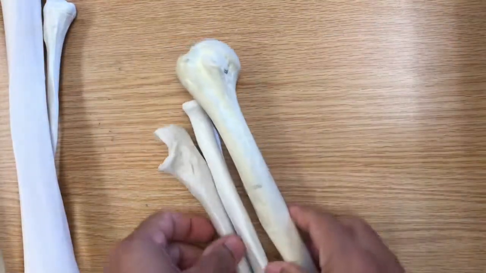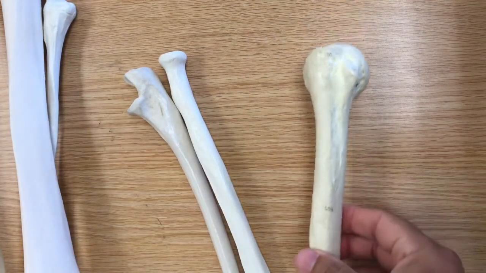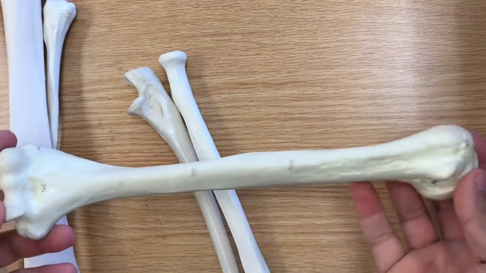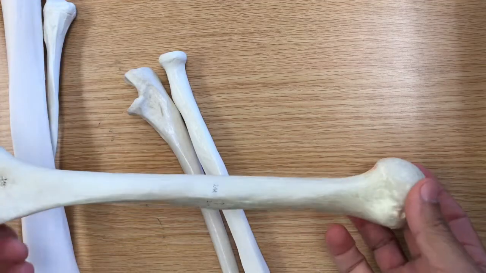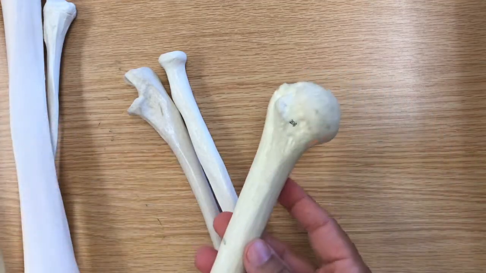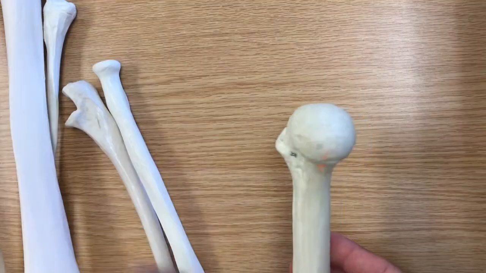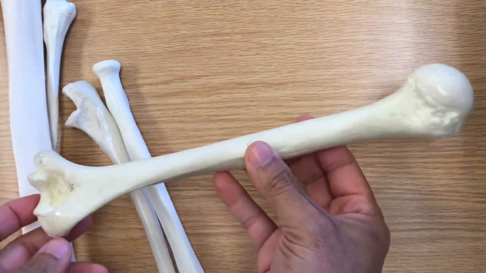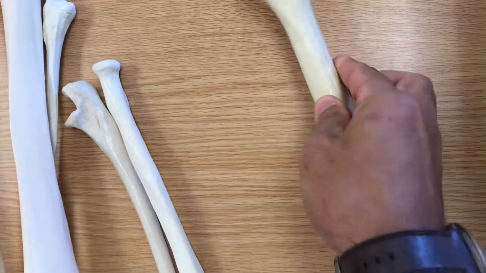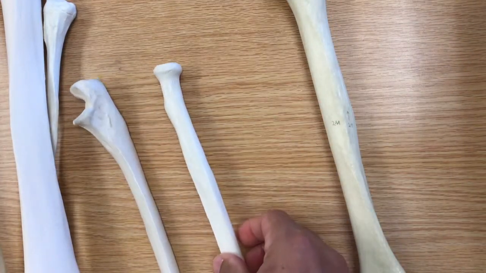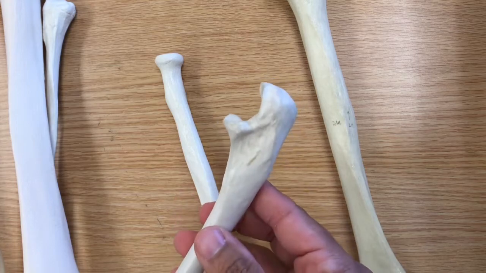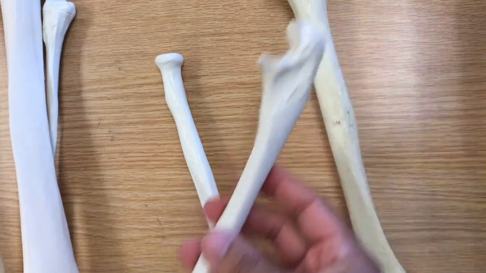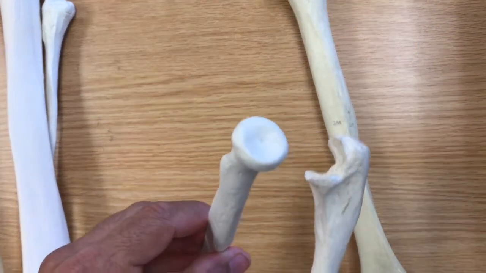So the most proximal arm bone is your humerus. Check out the head there. This is the humerus. So this bone is the humerus. And we also have the ulna. And then we have the radius.